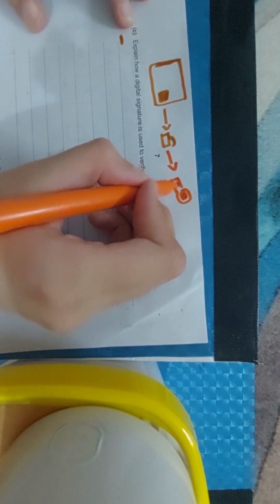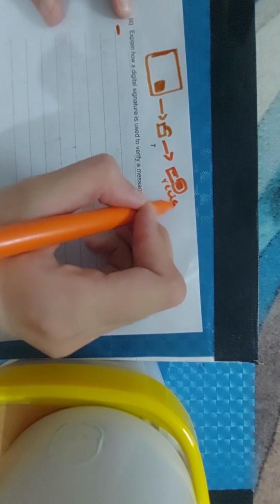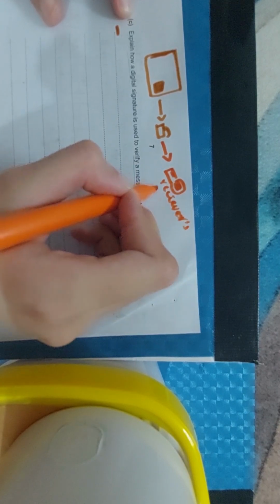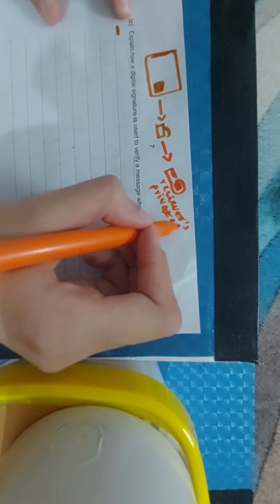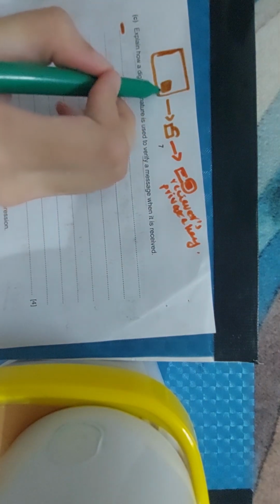This is basically the receiver's private key. And then what happens is the digital signature received.